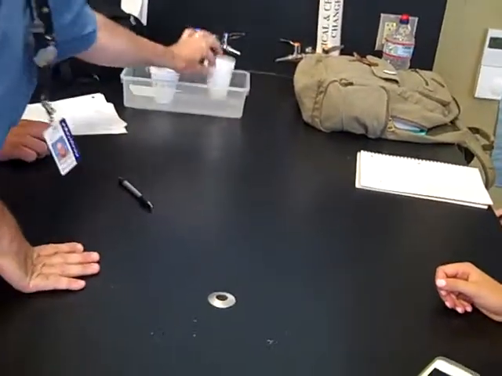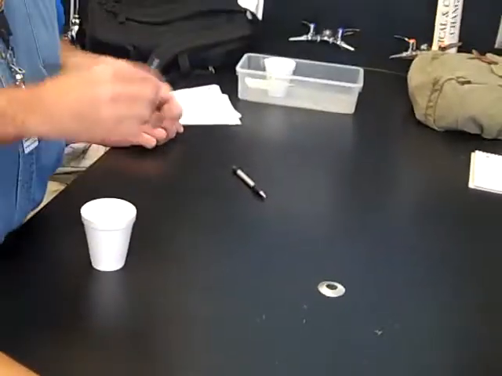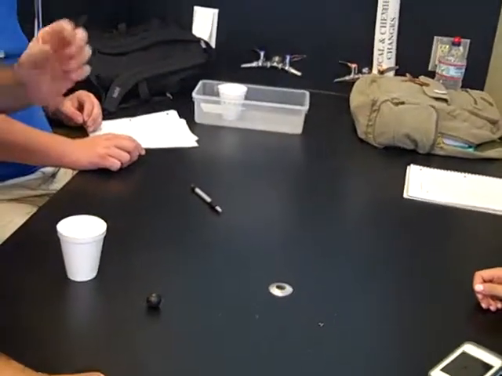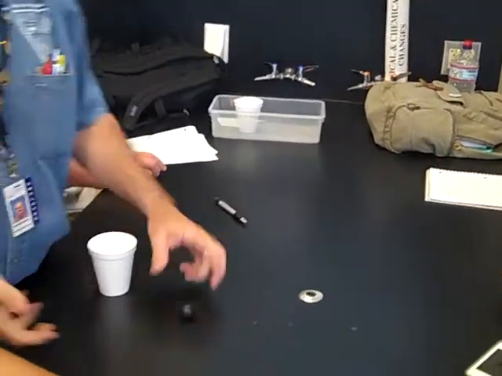So with that, real straightforward. Please do not throw them down. Don't add energy to them. We just want gravity to be what accelerates them. All right. Okay, you can start there, and then we'll pan back over here.